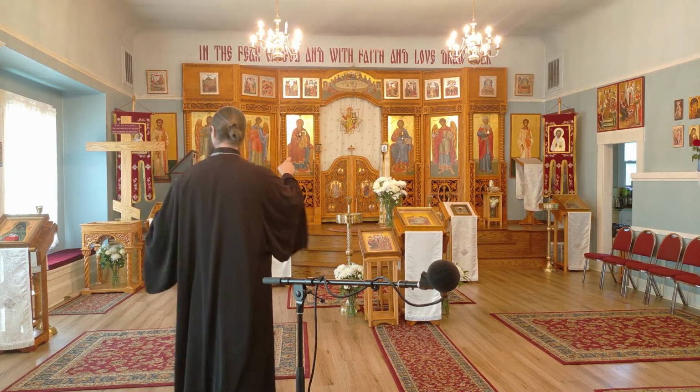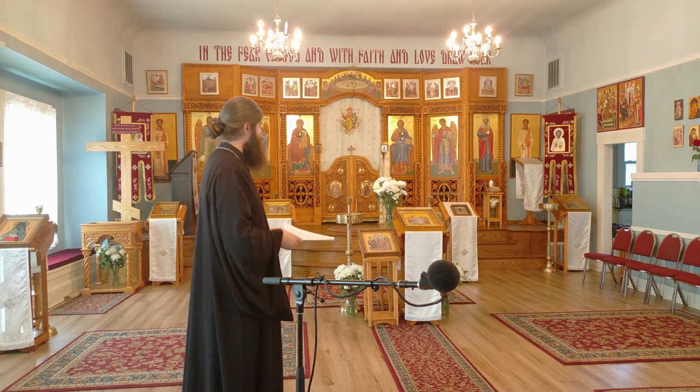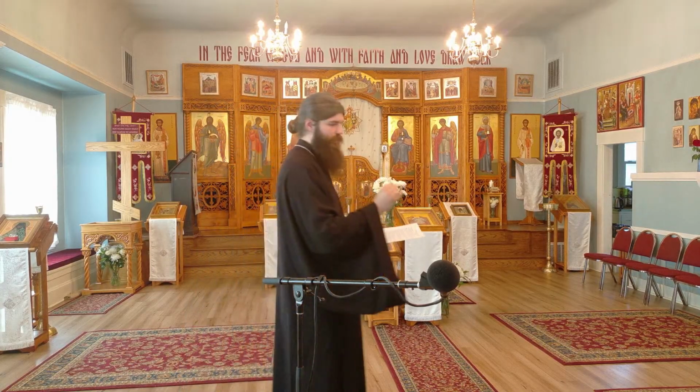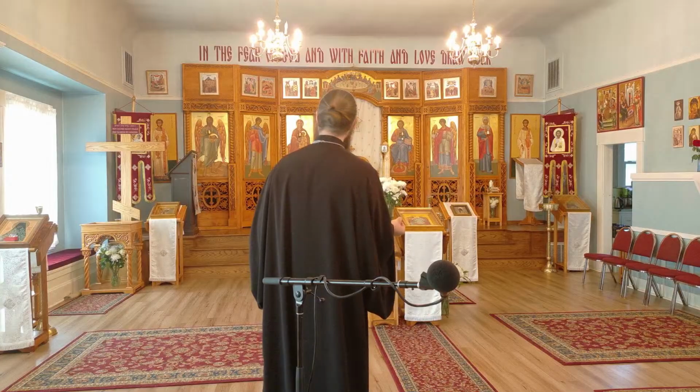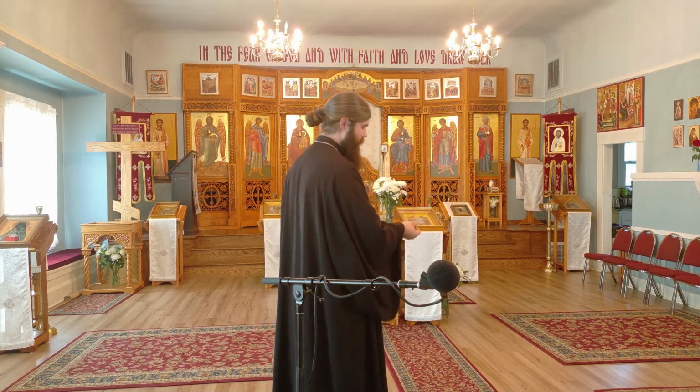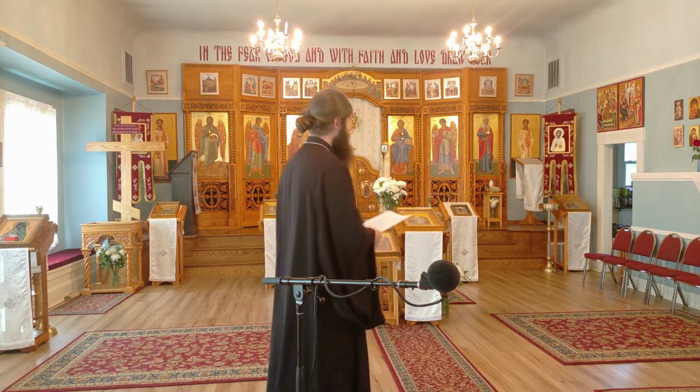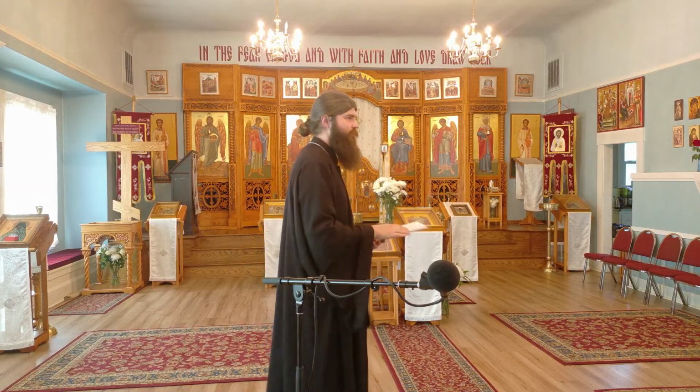The last thing I will say before I tell you to look around: if you see an icon that has a little circle in one of the corners, within that circle is a relic of the saint. So people will kiss that instead of hands or feet or anything else.